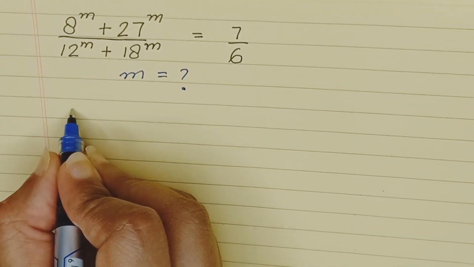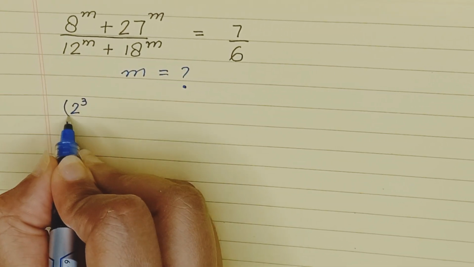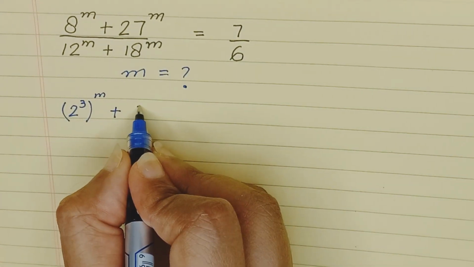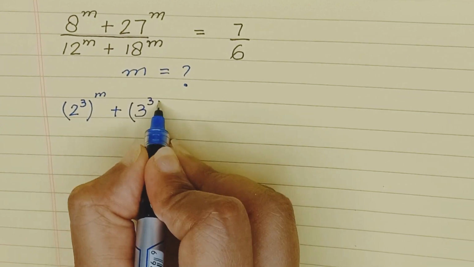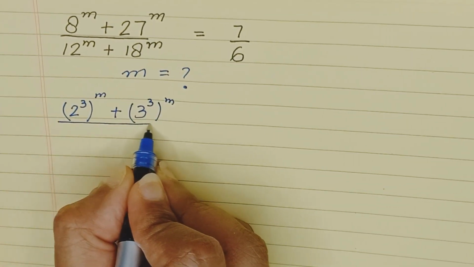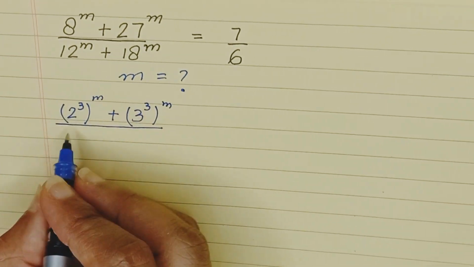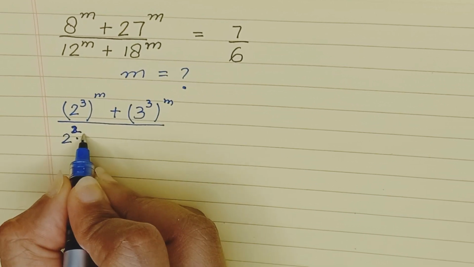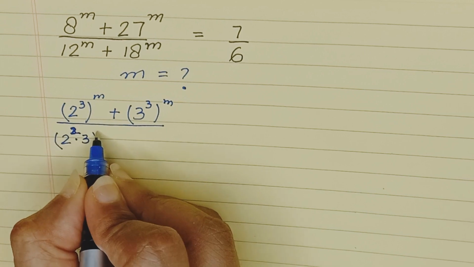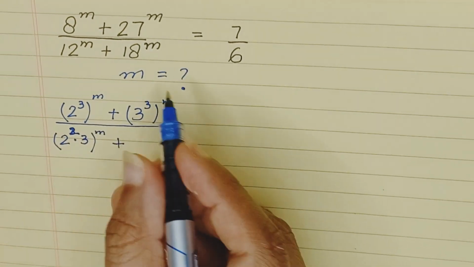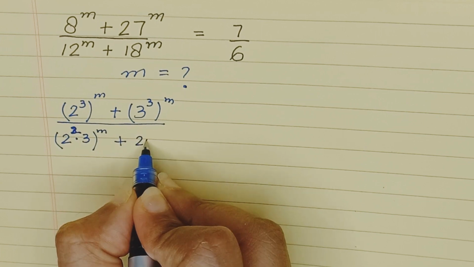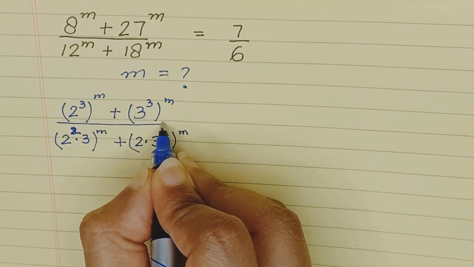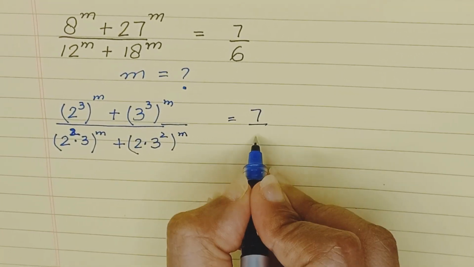Here we have 8. We can write 8 as 2^3 and its whole power m, plus we can write 27 as 3^3 and its whole power m, divided by 12, which can be written as 2^2 into 3 and its whole power m, plus 18 can be written as 2 into 3^2 and its whole power m, which is equal to 7/6.